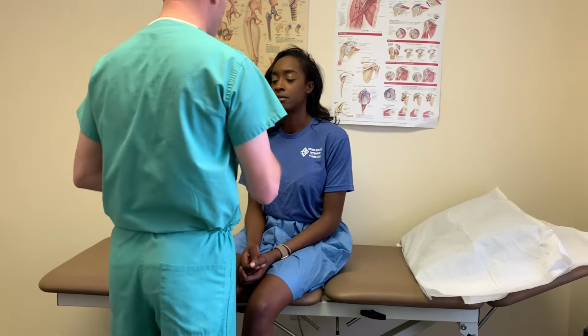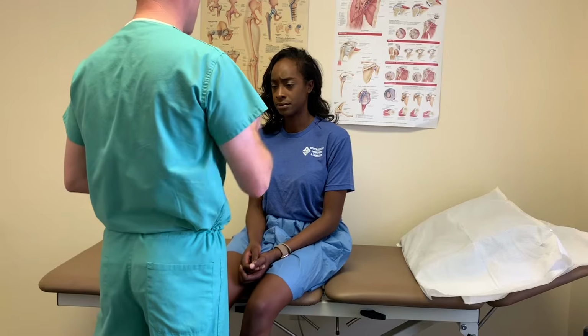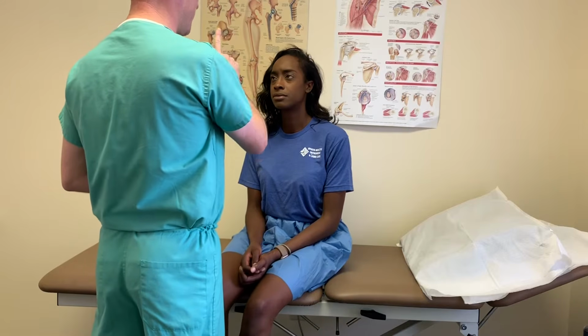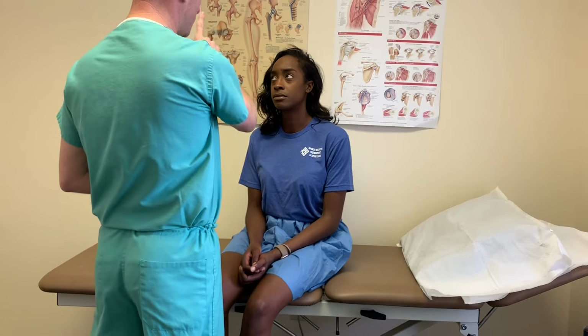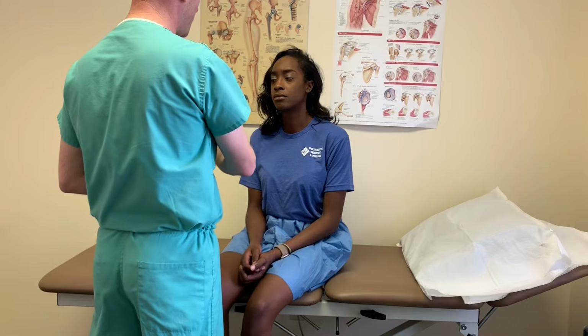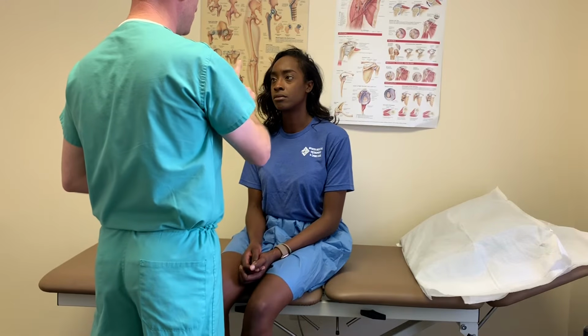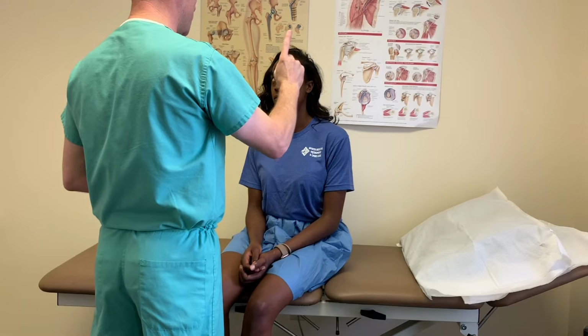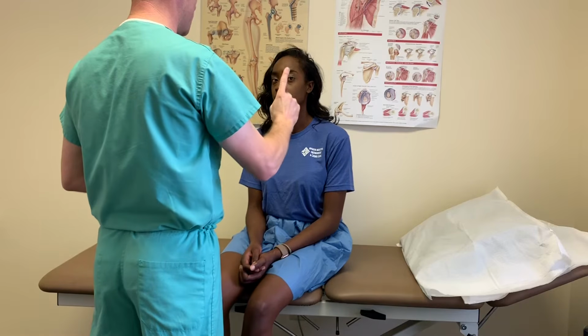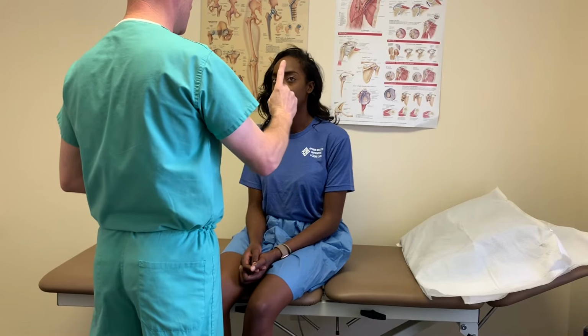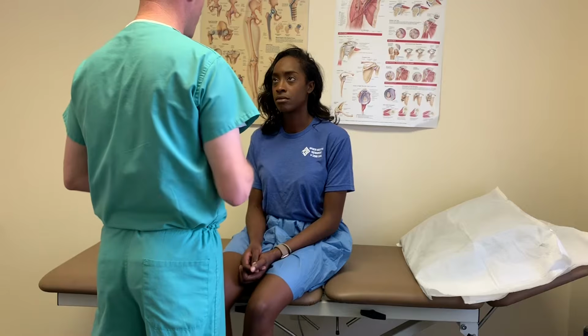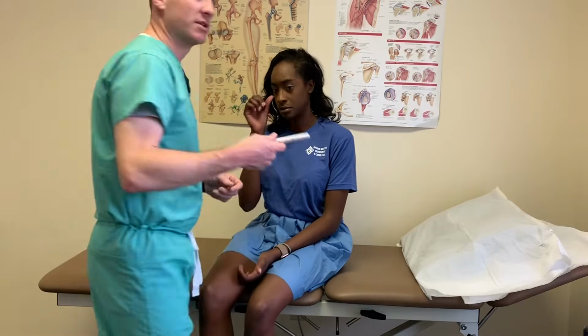Okay, the next thing I want to do is test your extraocular movements. I want you to follow the tip of my finger as it moves. Okay. This is testing cranial nerves 3, 4, and 6, otherwise known as the conjugate gaze test. Okay. We're going to test 2 by looking at this chart back here.